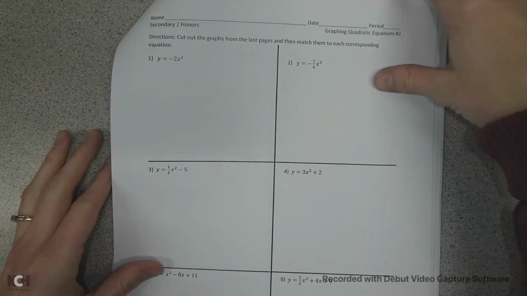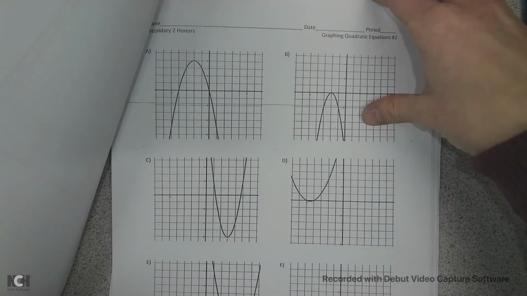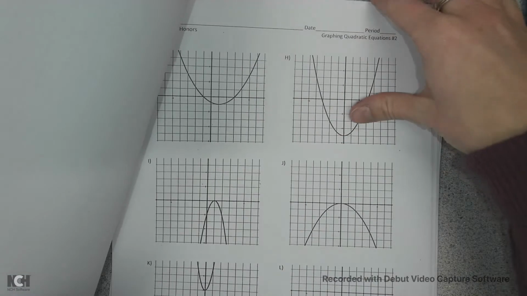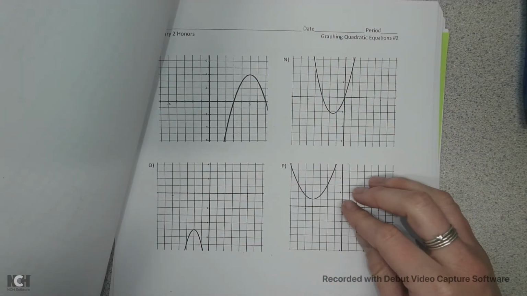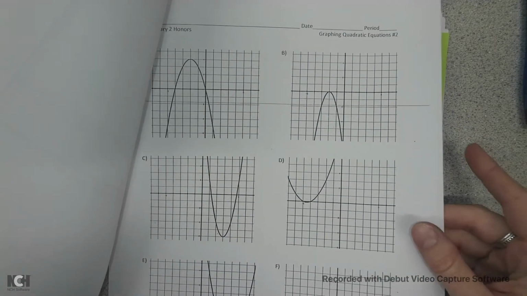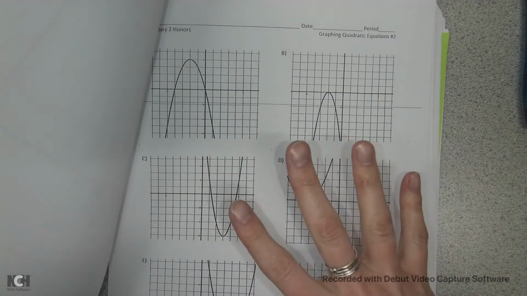Okay, so on pages 45, 46, and 47, you have a bunch of quadratic equations. There are 16 of them. Then on the next pages, I made sure these were single-sided. So 49, 51, and 53 all have graphs that are quadratic equations as well. So each of these graphs matches up with each of these equations.